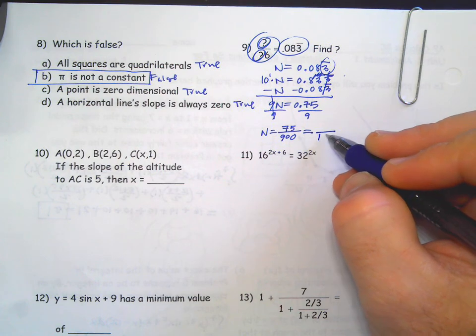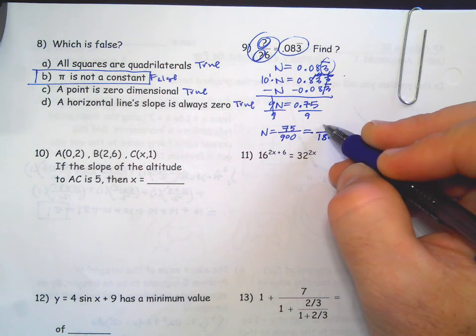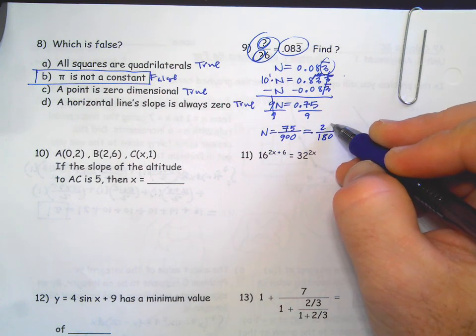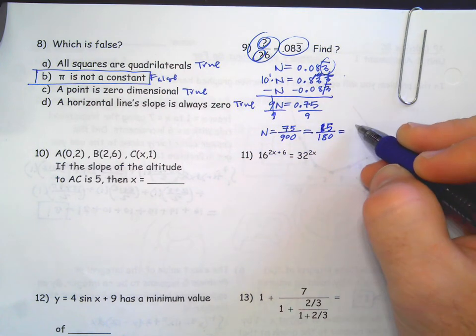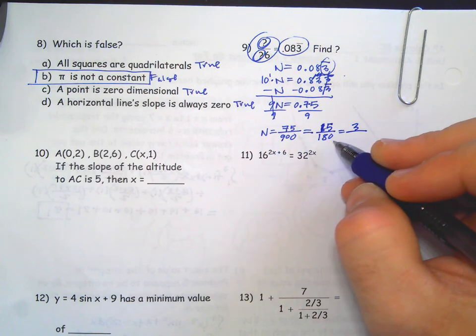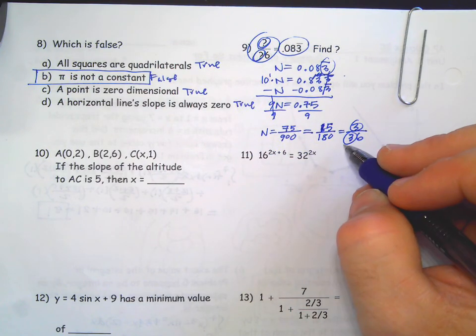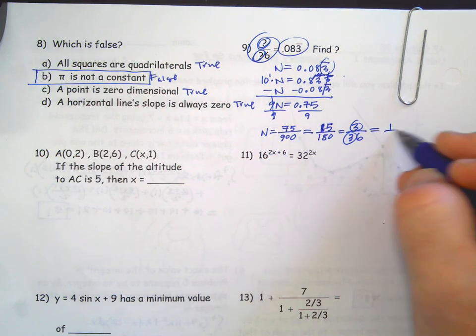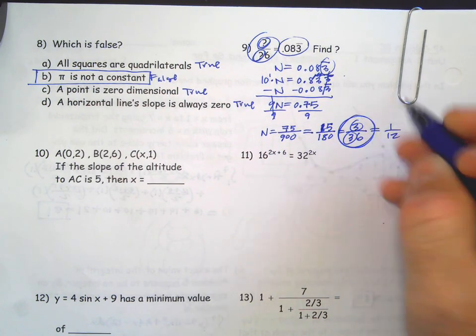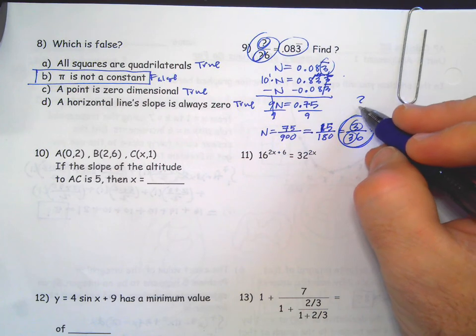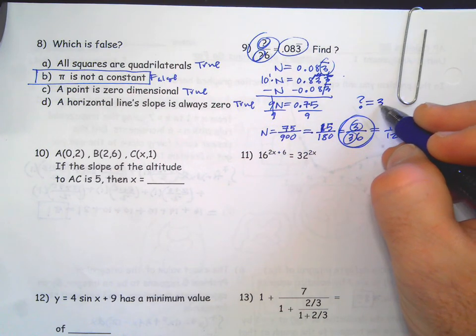So that's 180. And 5 goes into this 15 times. We take another 5 out. That'd be 3 over 36. Hey, look at that. There we go. I mean, we could reduce it to 1/12, but this is what's helpful for us. So the question mark up there is a 3.